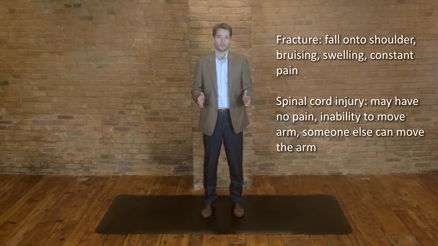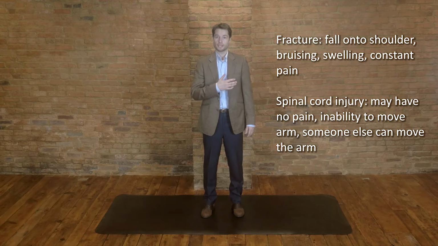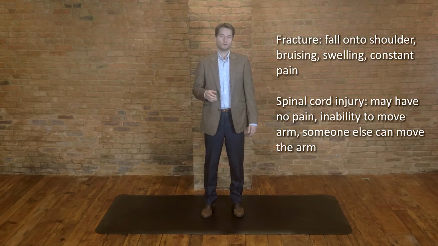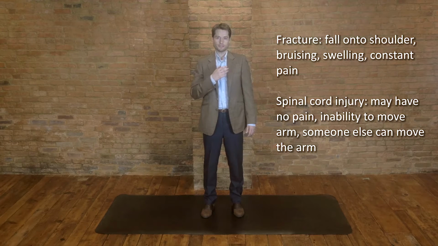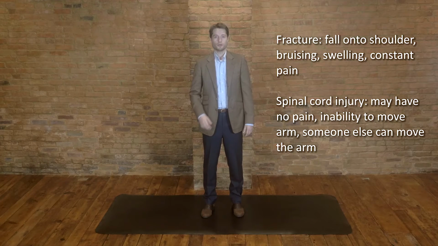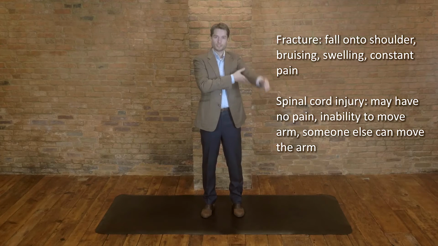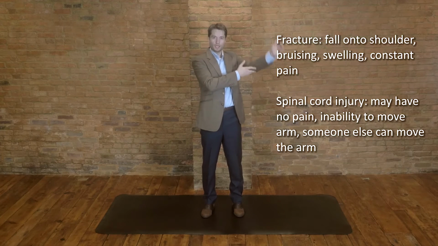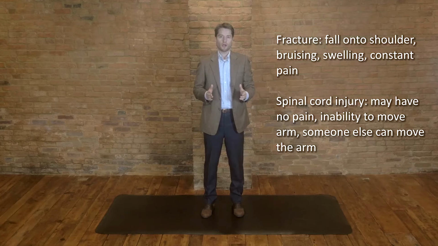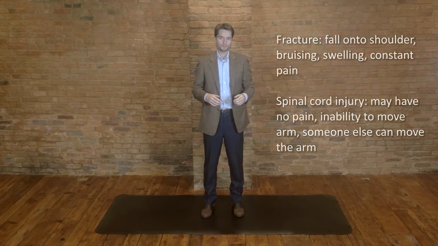If a person has undergone a recent trauma or fall under their shoulder resulting in bruising, swelling, and constant shoulder pain, this could be a fracture requiring an X-ray to rule out. A spinal cord injury can also present as an issue with the shoulder if a person has no pain but the complete inability to raise their arm, while another person can passively range their arm in all directions. And a spinal cord injury would require further testing to rule out.